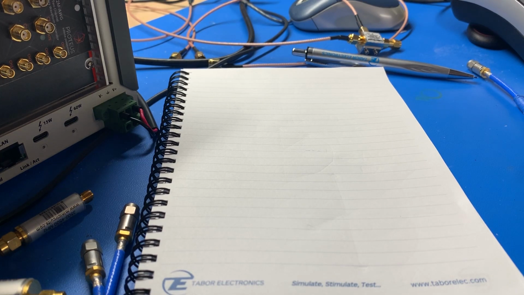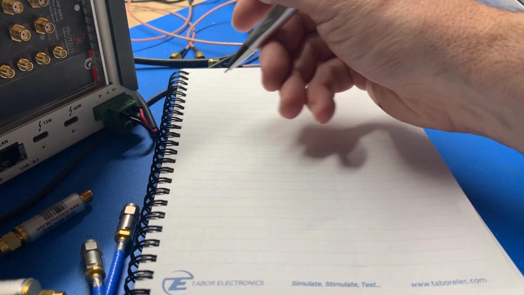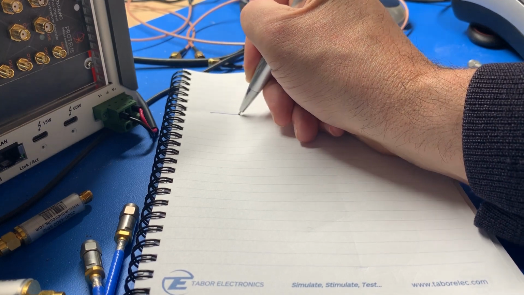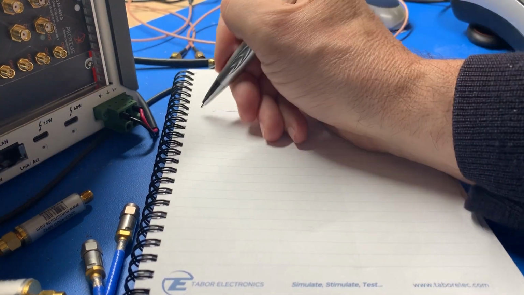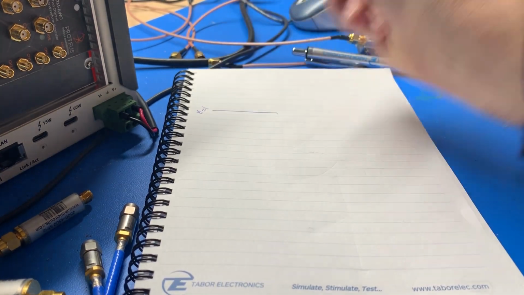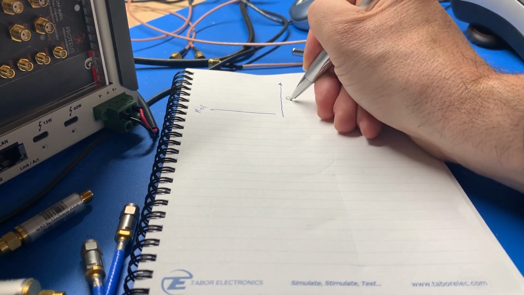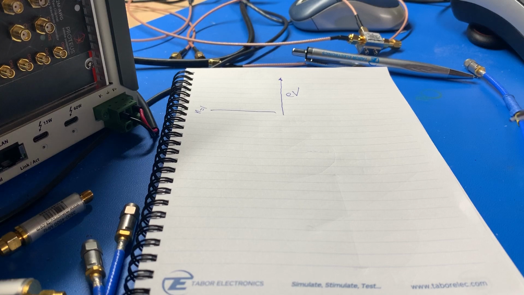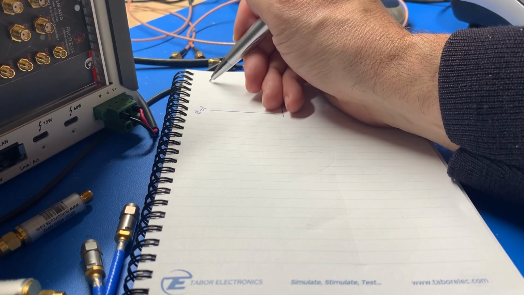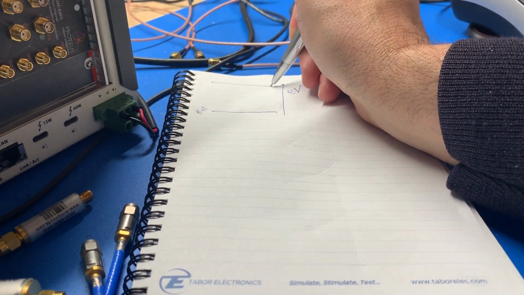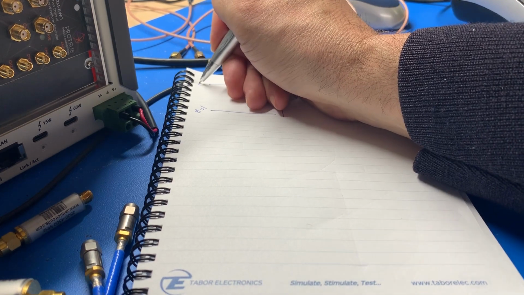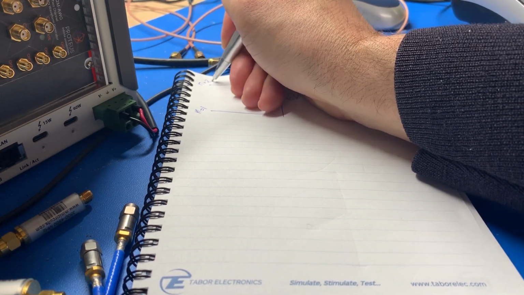A qubit is a two-level system, so let's draw that out. One of the levels we'll call the ground state. We'll call that n equals 1. Now let's put a vertical axis here and have that in electron volts. And then from the ground state, we go to the next quantized state, which is our first excited state, and we're going to call that n equals 2.